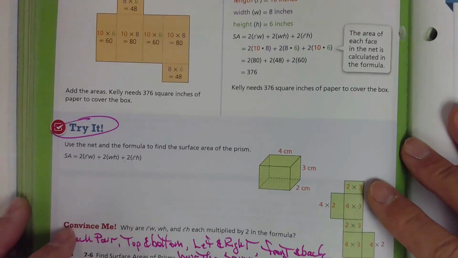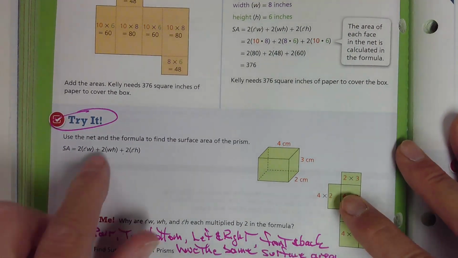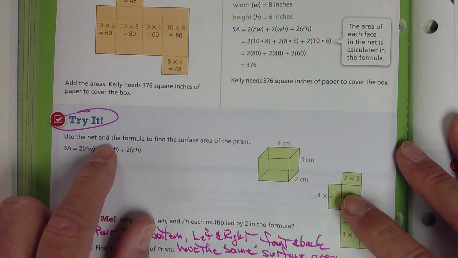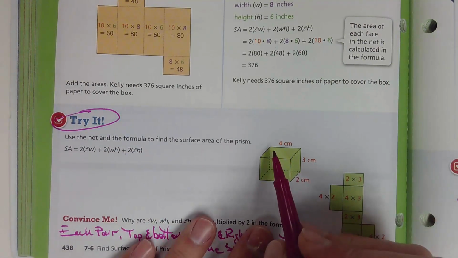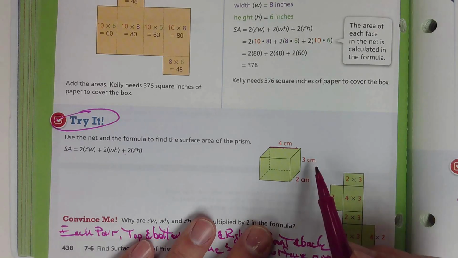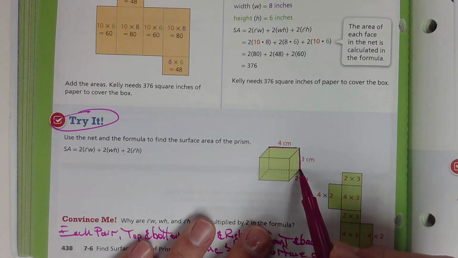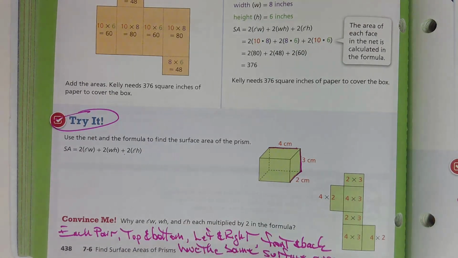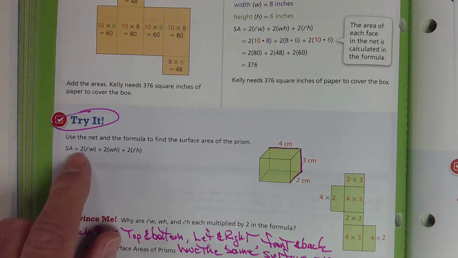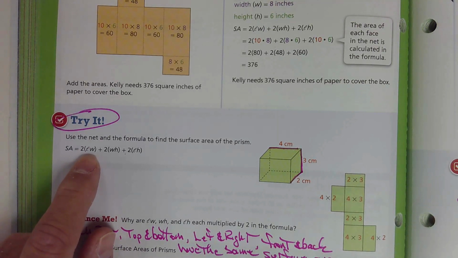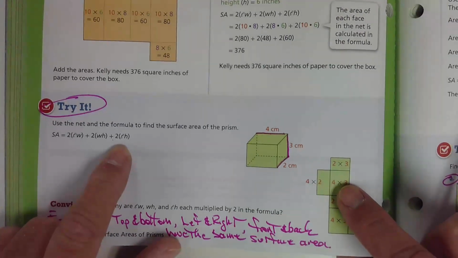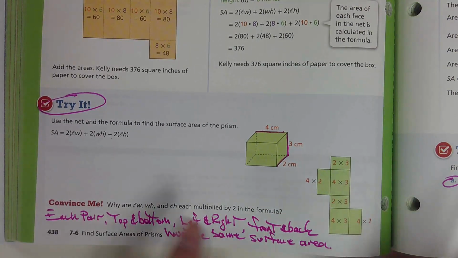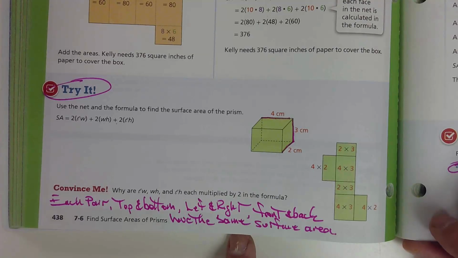So let's see here. I circled Try It. I want you guys to do that. It says use the net and the formula to find the surface area of this particular prism. So here, this back side is 4 centimeters. Looks like the height is 3 centimeters, and the width would be 2 centimeters. So they give you the surface area formula. You could do it that way, or you could break it down using the net they provided. So I do want you guys to do that.